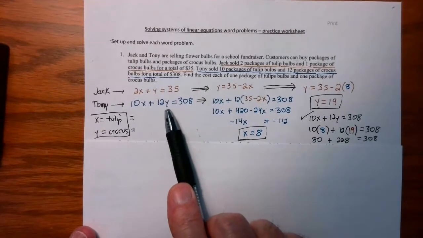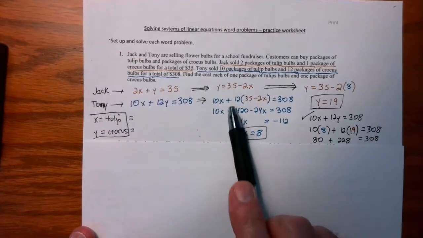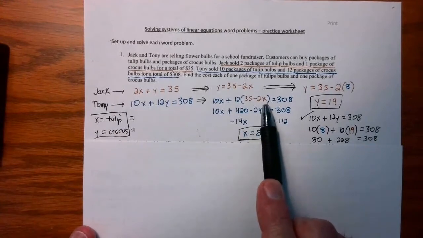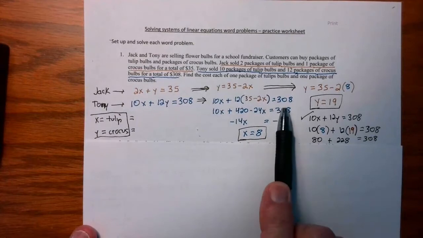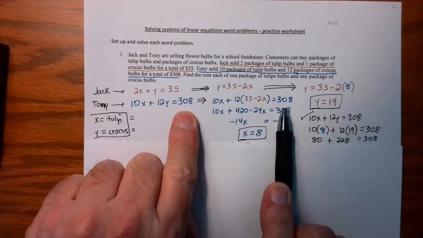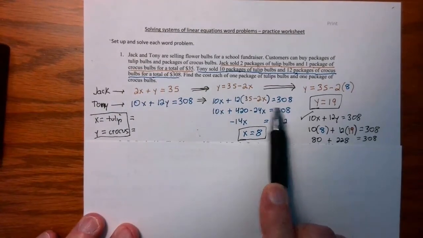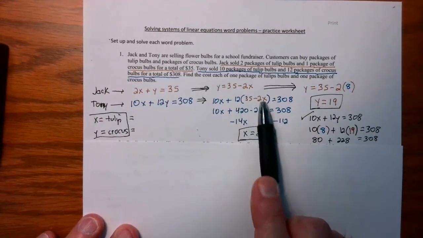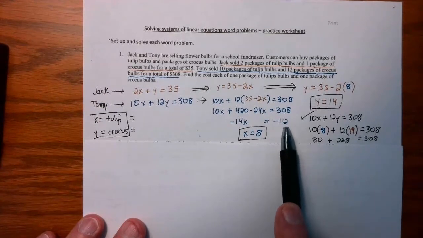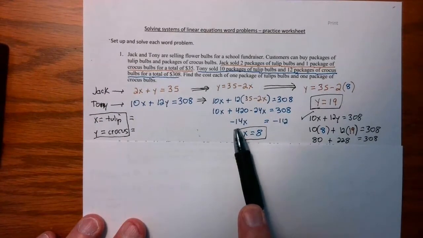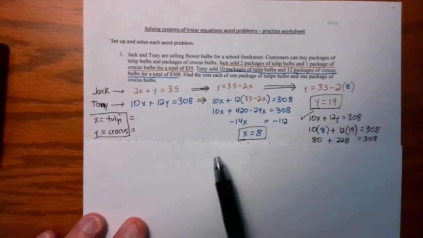This says 12y, so it's 10x plus 12y, with the y I substituted, equals the 308. The 308 came from right here. Then I distribute the 12, combine like terms, bring the 420 to the other side, divide by negative 14, and I got x equals 8.